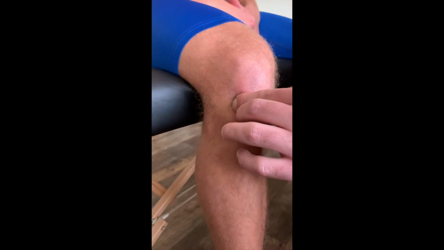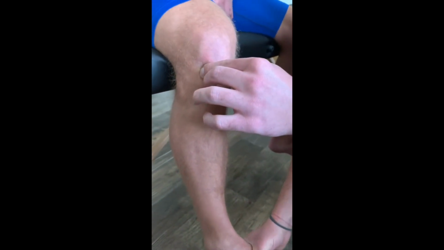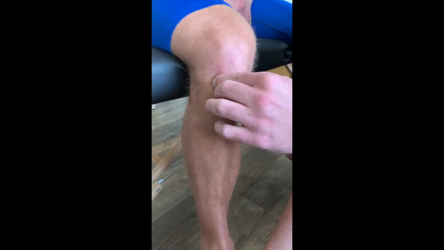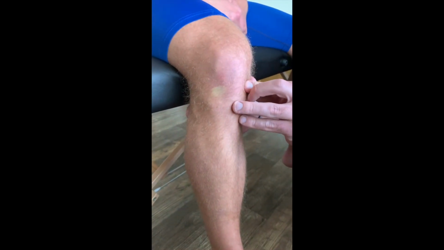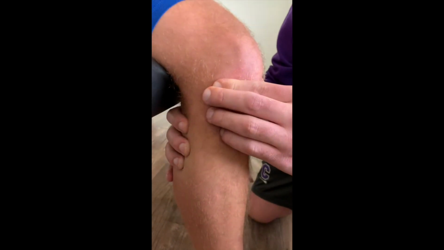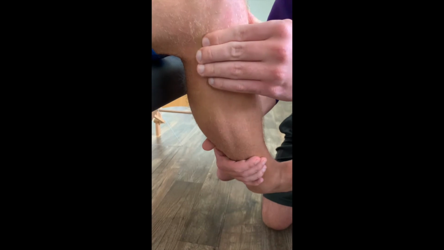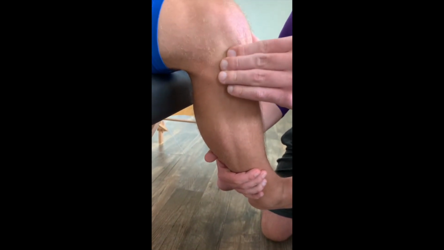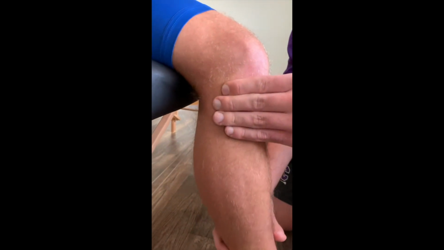So if I have him bring his foot in, you can palpate this medial meniscus. If he brings it out, you can palpate this lateral meniscus. If you come on the medial side and go to where your finger starts to pop out, that's where you're going to find your MCL. And you can do the same thing over on this side, and sometimes bringing his leg in a little bit helps. You can feel a ropey structure over here on that joint line, and that's the LCL.